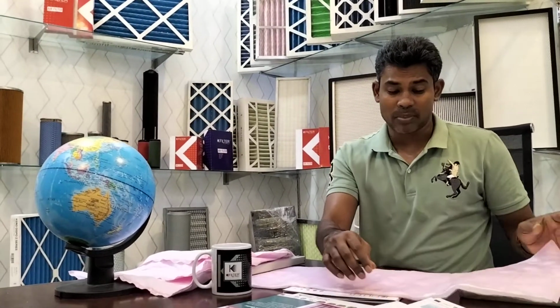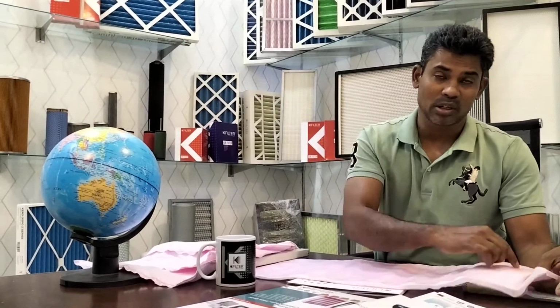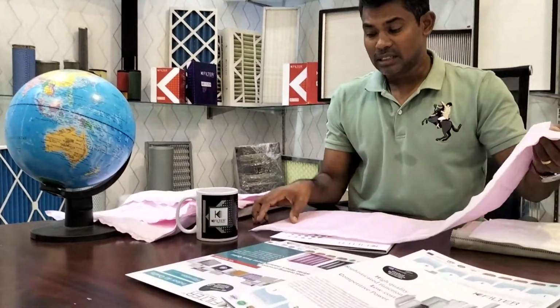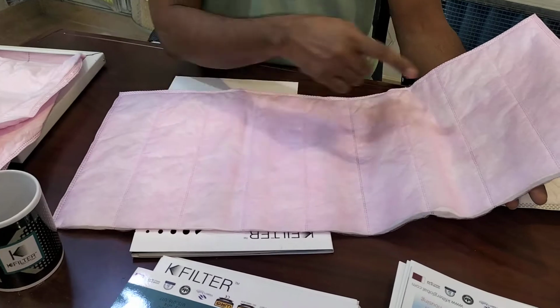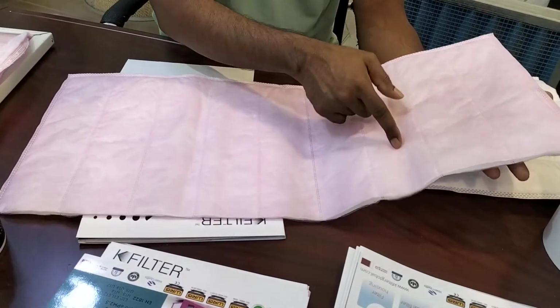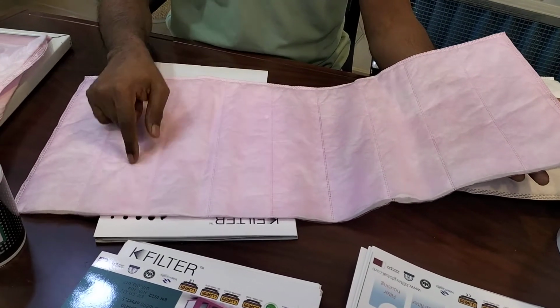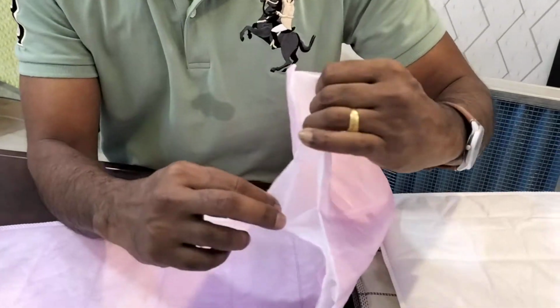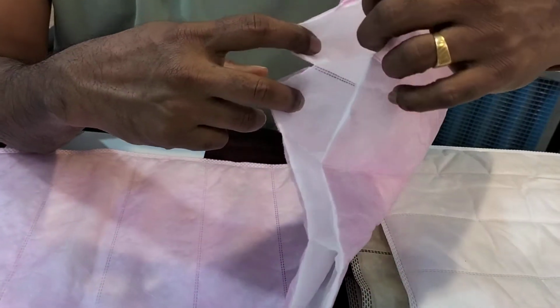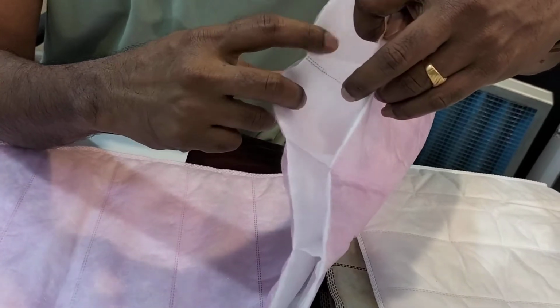So this filter bag is made with all the sides and corners welded by leak-free ultrasonic welding. All the filter edges are closed, and the bag separations are also ultrasonically welded. You can see this is a 590 by 592 filter bag. It uses separations, 1, 2, 3, 4, 5, 6, 7, 8, 9, additional bags, and all the bags have equal spaces.